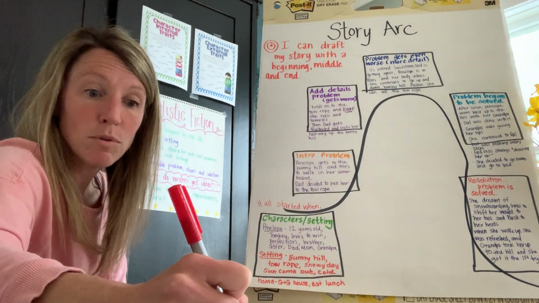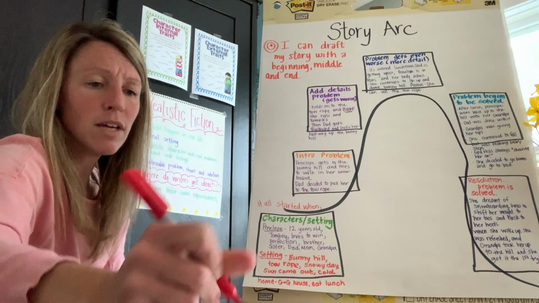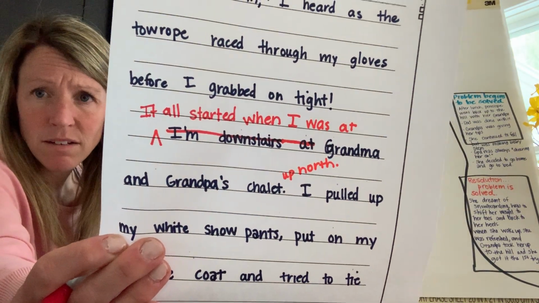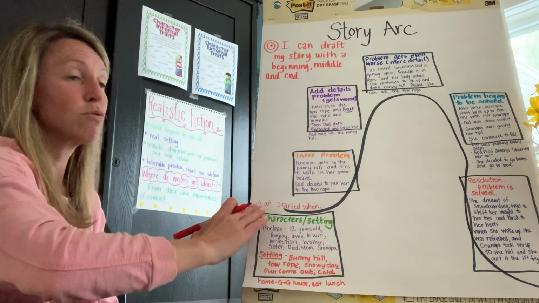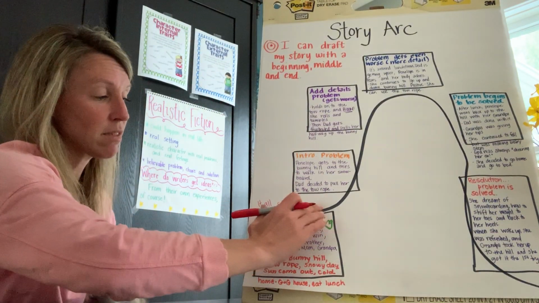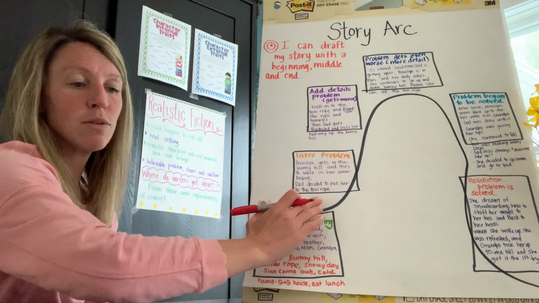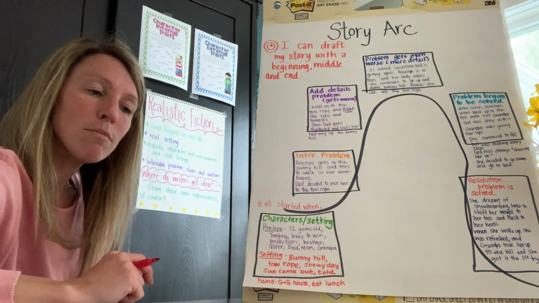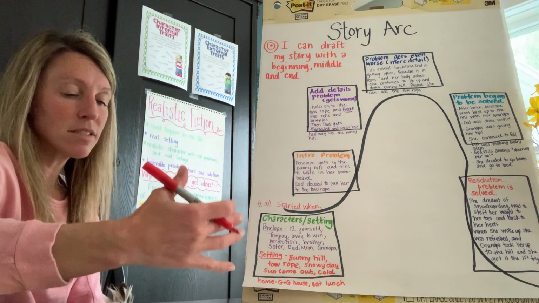I'm going to add in up north. Okay, look, I'm already fixing my draft. Do you see how I added that in there? So there's my transitional phrase this time. It all started when, I was up at Grandma and Grandpa's chalet up north. And then I continue writing.